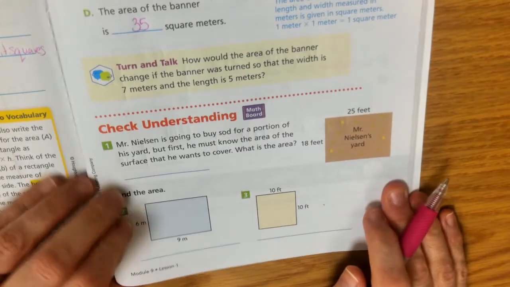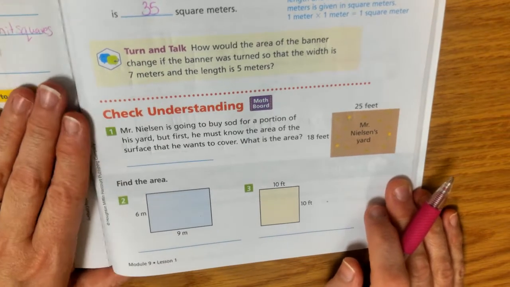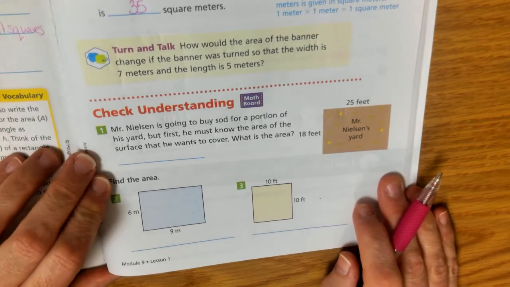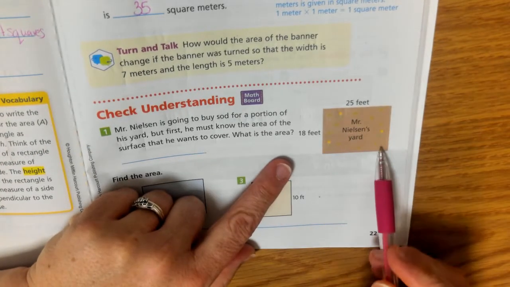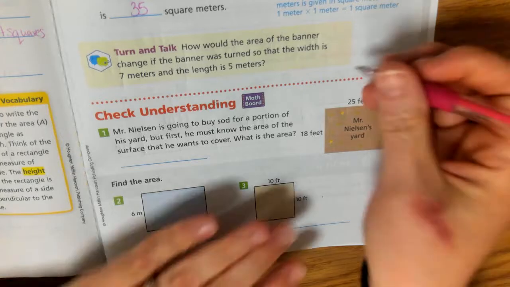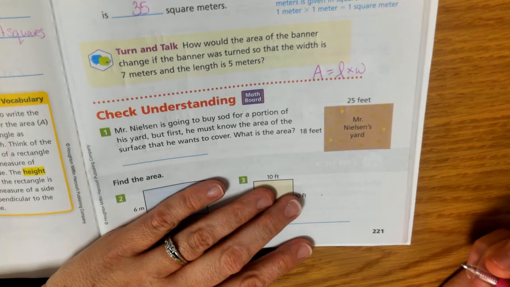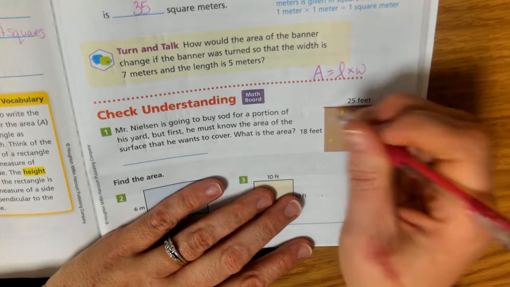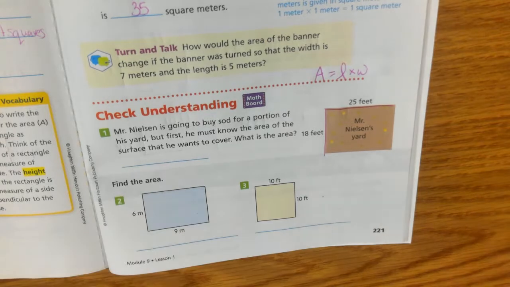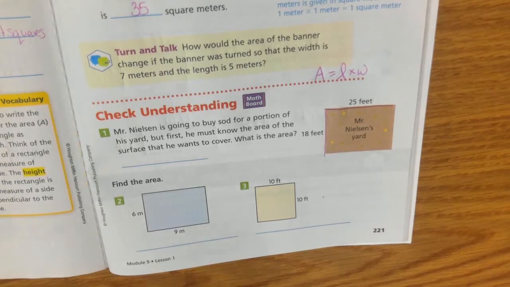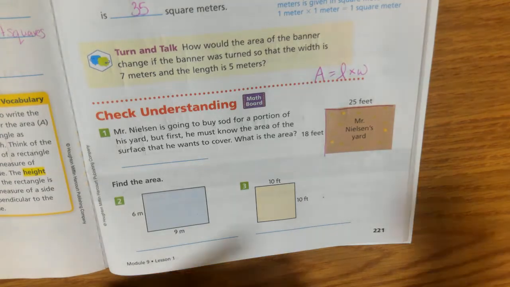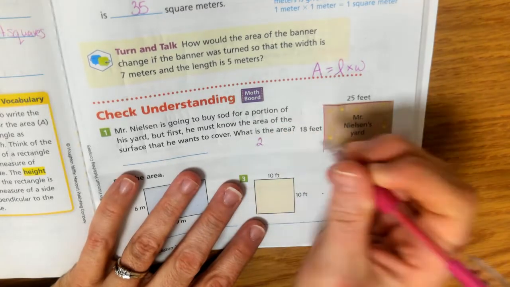Mr. Nielsen is going to buy sod for a portion of his yard, but first he must know the area of the surface that he wants to cover. What is the area? So we can see here's his yard, and remember A equals L times W, area equals length times width, so 25 times 18. So 2-digit by 2-digit multiplication. You choose. Do you want to do the area model? Do you want to do standard algorithm? Do you want to do partial products? Which do you feel the most comfortable with when multiplying your numbers? I'm going to, for this one, do standard algorithm.